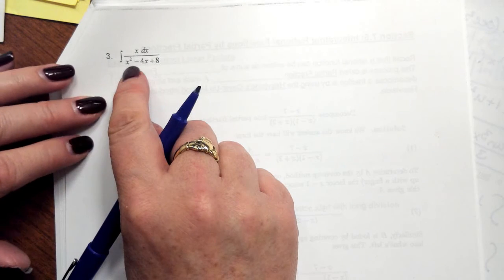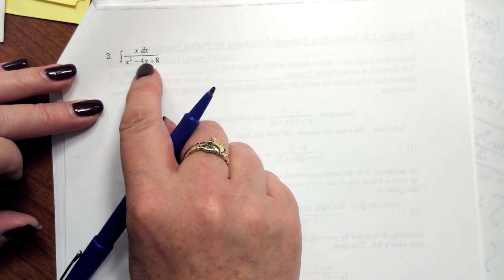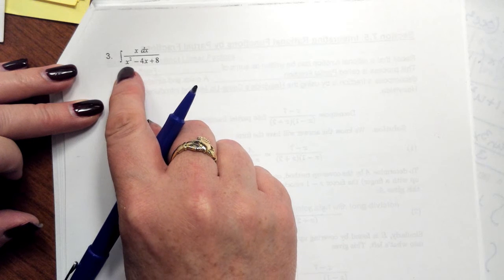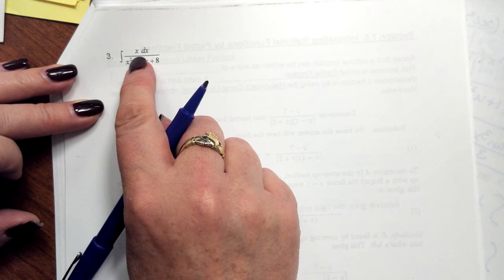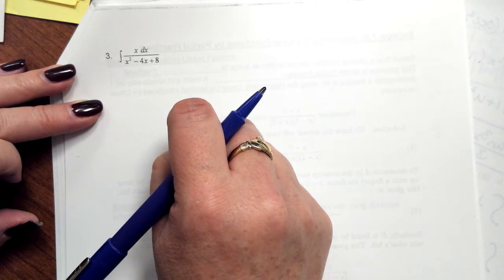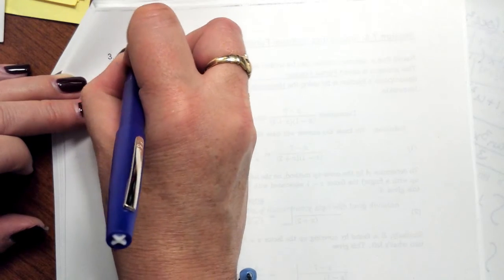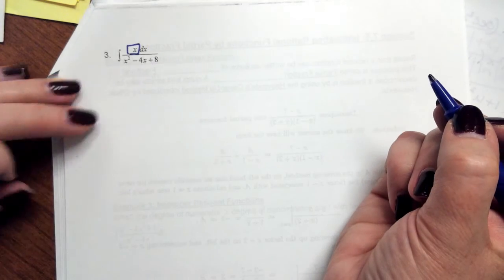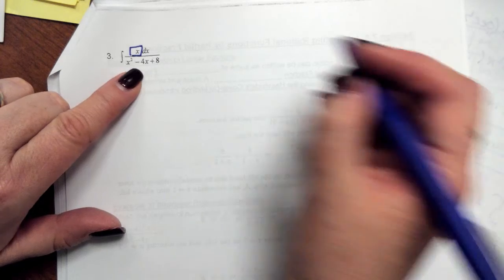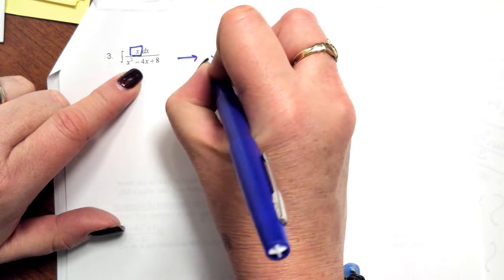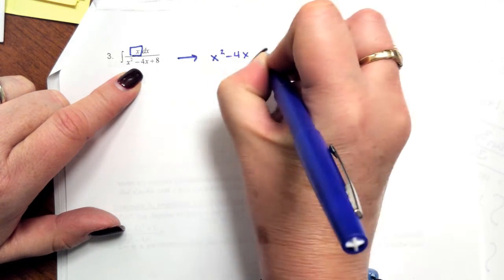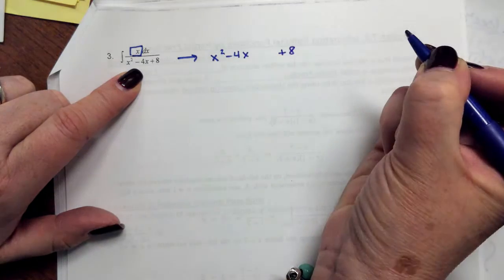Again, a u sub is not going to work because if I let u equal x squared minus 4x plus 8, my du would be 2x minus 4. I've got the x, but I do not have the minus 4. What makes this different is that I have a variable in the numerator. So I'm still going to complete the square on the denominator. I have x squared minus 4x, and I'm going to pull that plus 8 out.